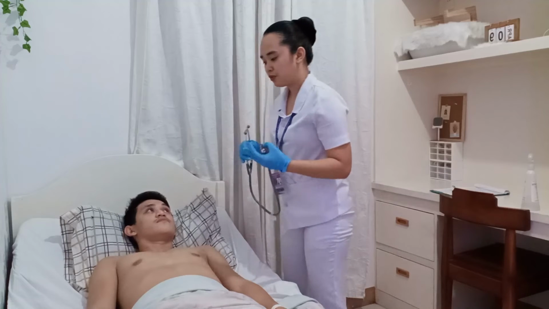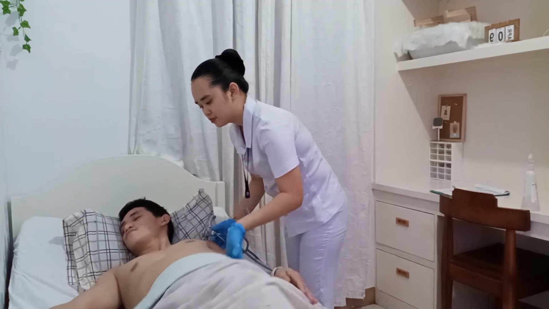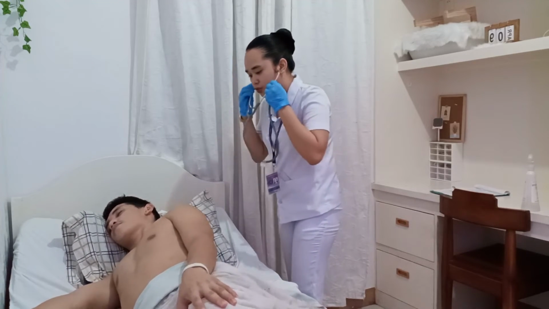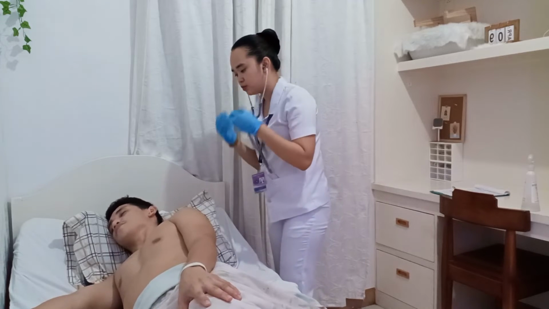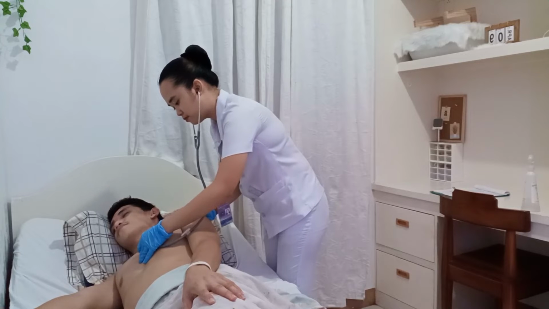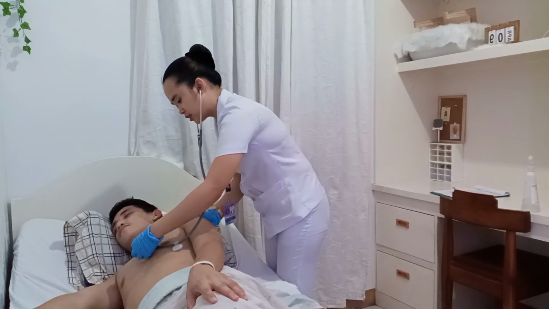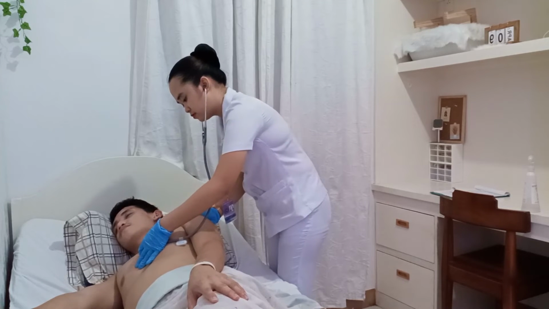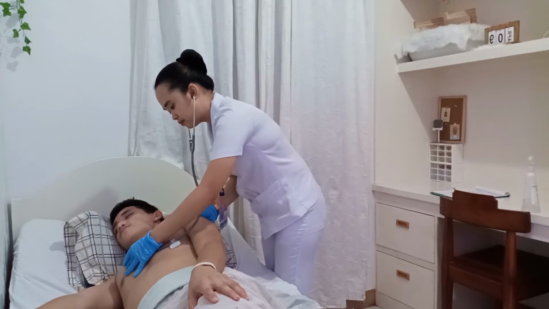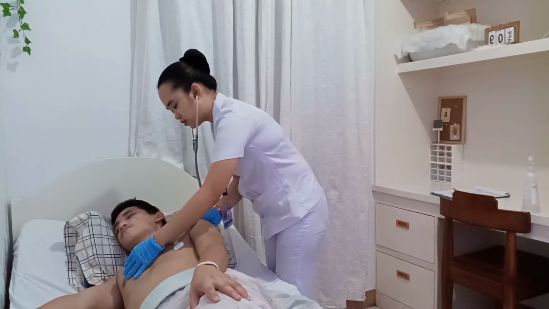Okay, Mr. Patrick, I need you to face at your left side, please. Okay. So I need you to inhale and exhale for me and then hold it, okay? Okay, inhale and then exhale and then hold it. Okay, again, inhale and exhale and then hold it.